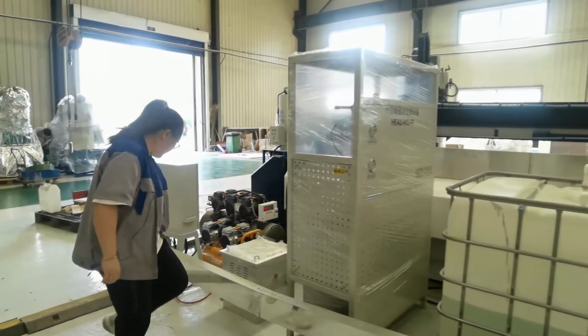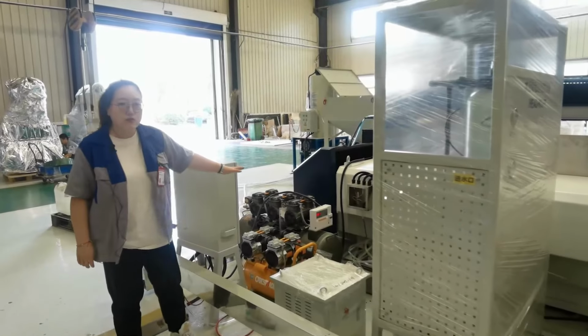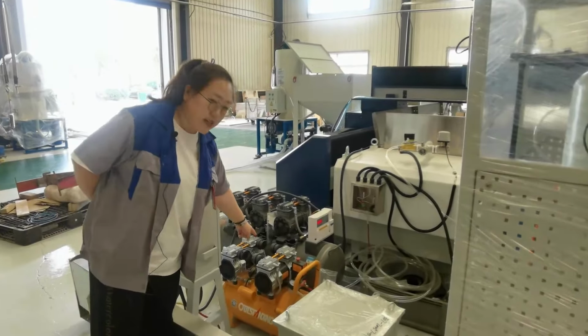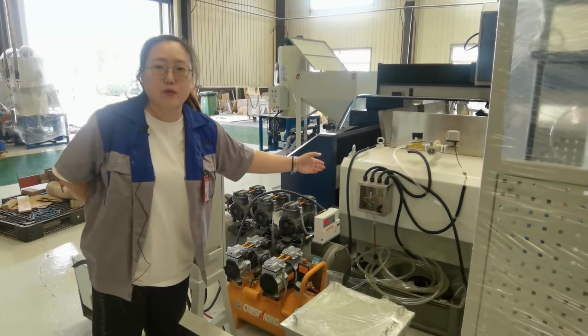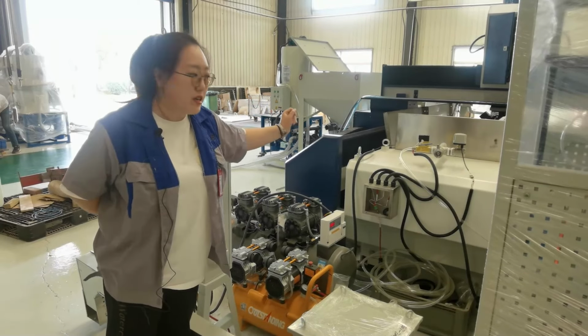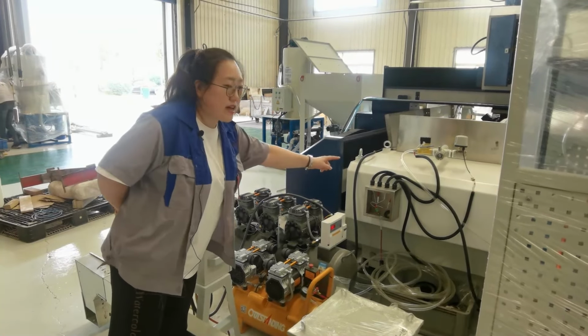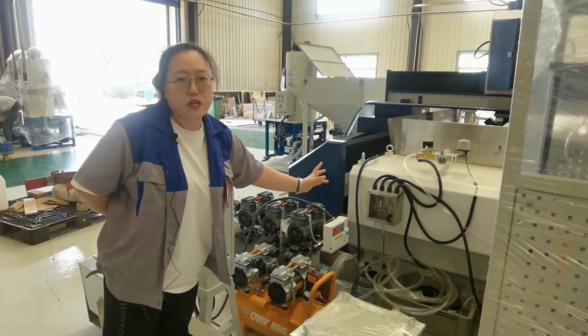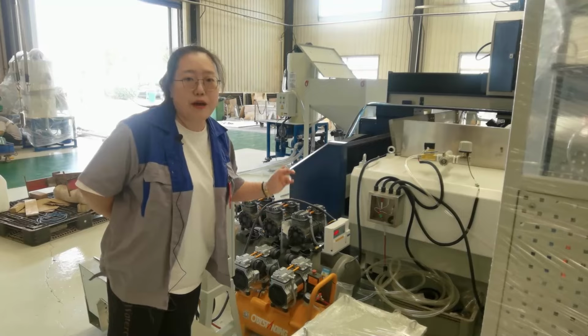And here, there are two air compressor systems. You can see this is the small one. It is special for the cutting table and for the abrasive supplier system. And the big one is specialized for the submerged water tank. It will adjust the water level up and down.